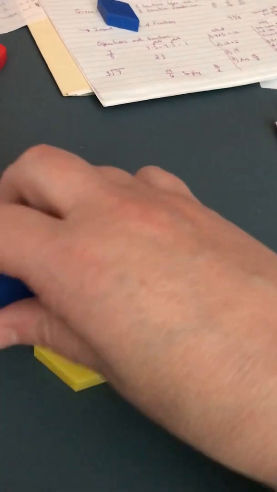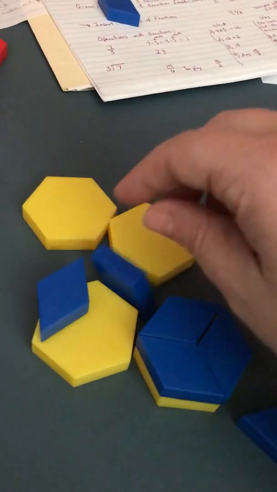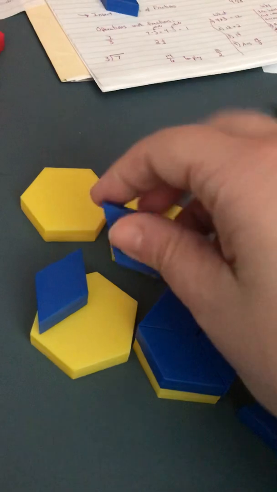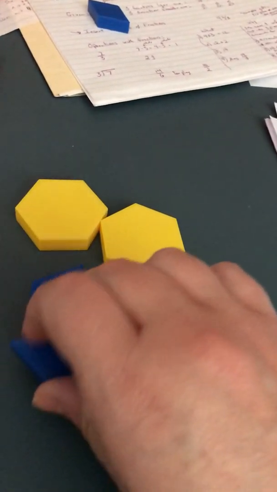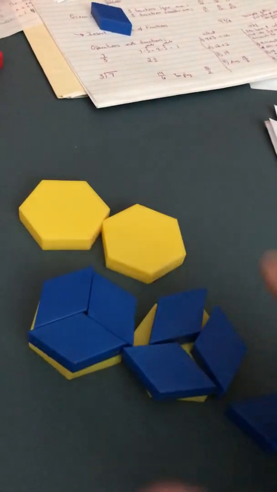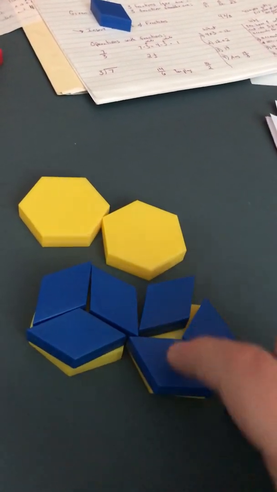I'm not going to take the time to put these pieces onto every single one, but clearly you can see that if I decided to take my pies and cut them up into 3 pieces each, then I would have 3 times 4 of them.